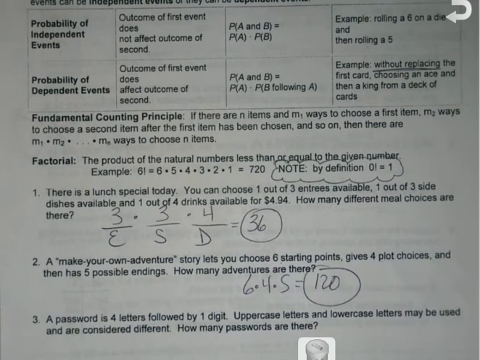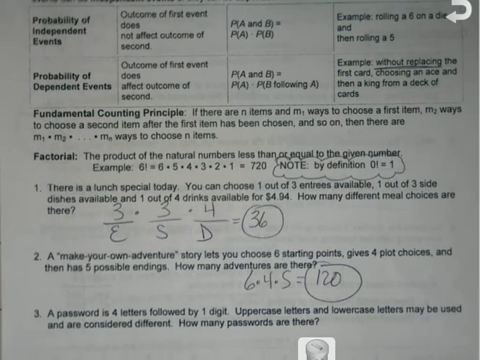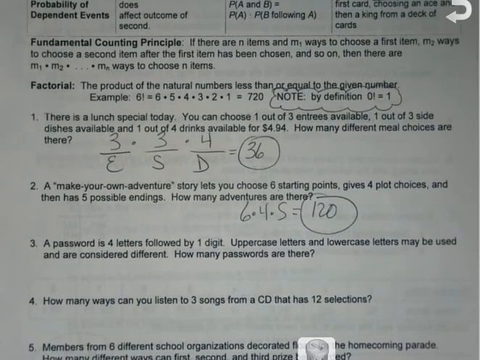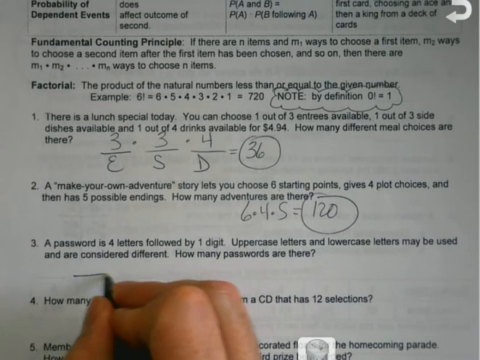Get an answer. Now, are they always going to be quite that straightforward? Well, no. Sometimes you're going to have to do a little bit of thinking. For instance, number 3, it changes a little. A password is 4 letters followed by 1 digit. Upper and lowercase letters may be used and are considered different. How many passwords are there?